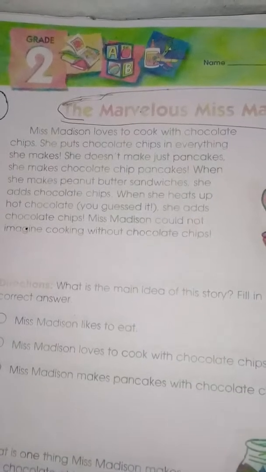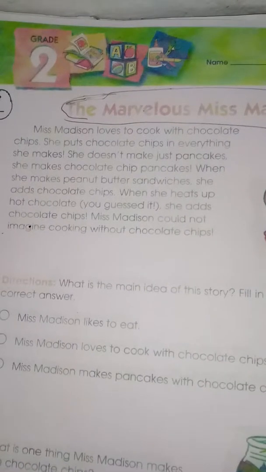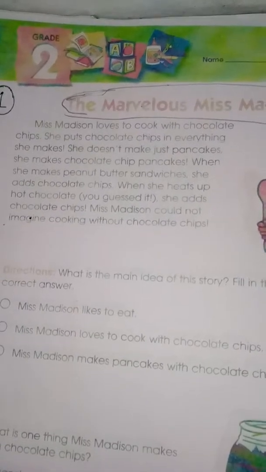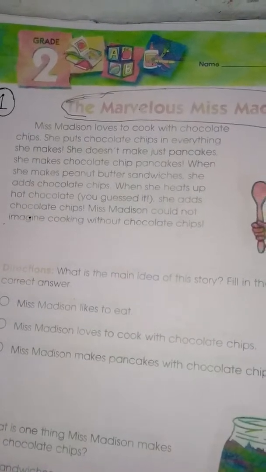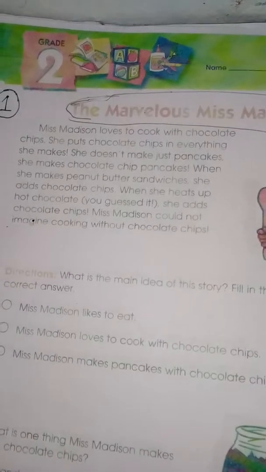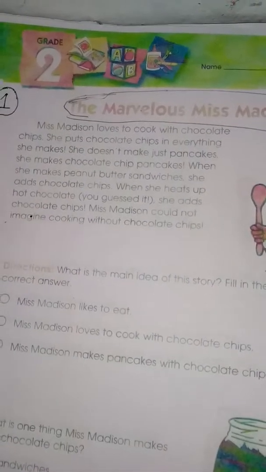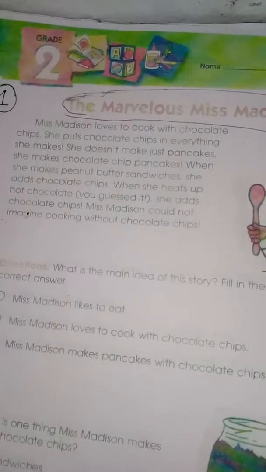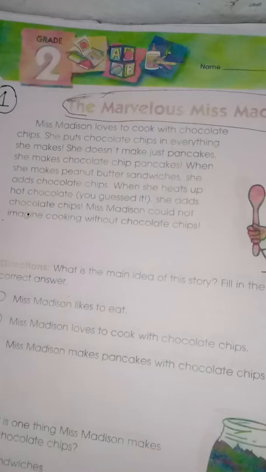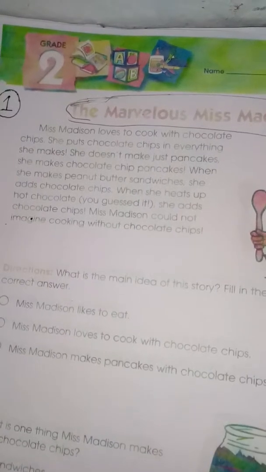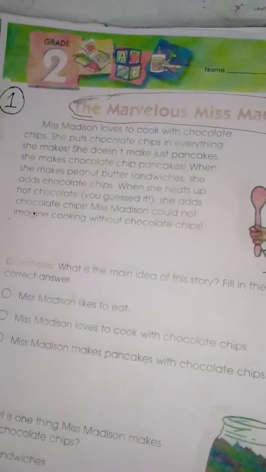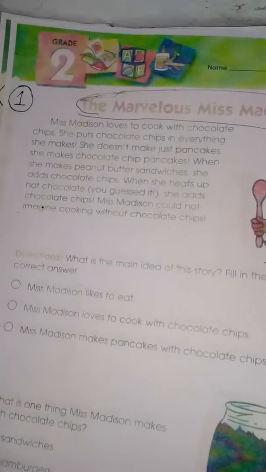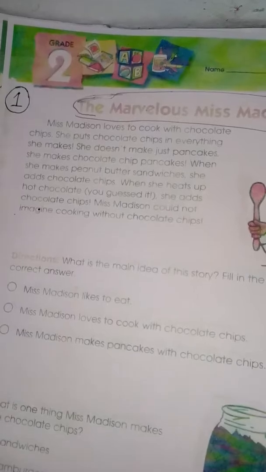Miss Madison loves to cook with chocolate chips. She puts chocolate chips in everything she makes. She doesn't make just pancakes. She makes chocolate chip pancakes. When she makes peanut butter sandwiches, she adds chocolate chips. When she heats up hot chocolate, you guessed it, she adds chocolate chips. Miss Madison could not imagine cooking without chocolate chips.